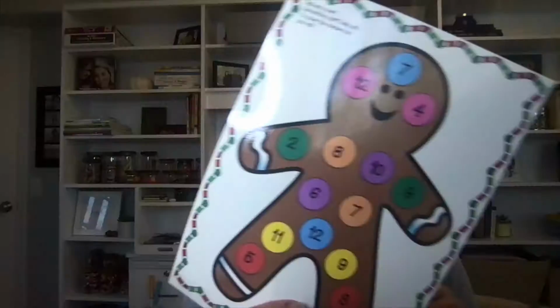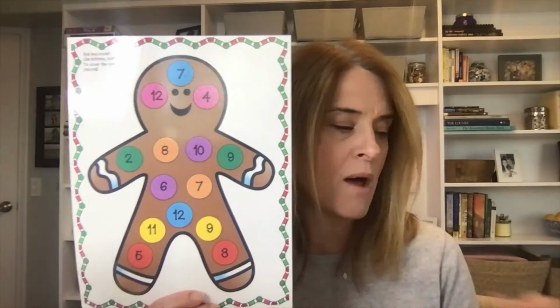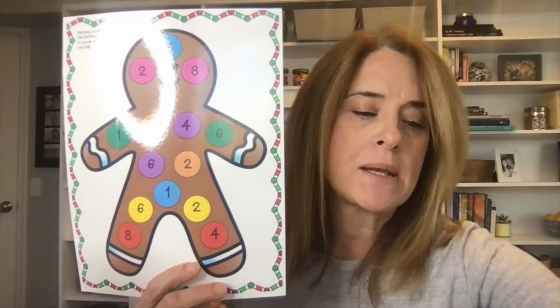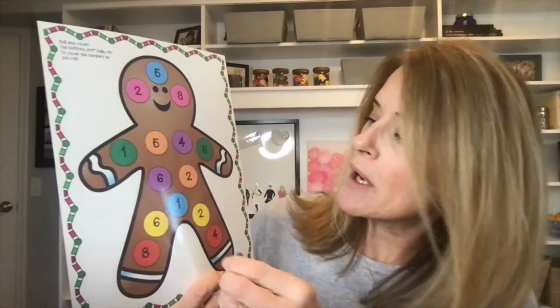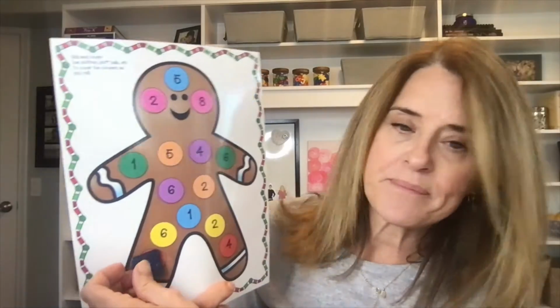Another fun little math thing that you can use is these little candy cane number cards. I have these in color and black and white. So I have this gingerbread man that goes up to 12 and this gingerbread man that goes up to 6. And remember, I told you these number cards go up to 12. So you can flip a card and they can put a button. Let's say you flipped up 3. You could put a button on 3 right here, or a piece of Play-Doh or a pom-pom.